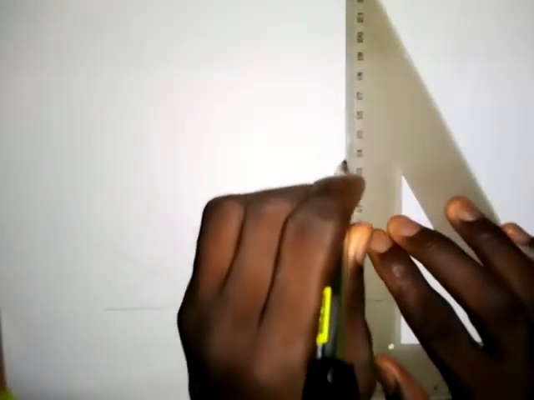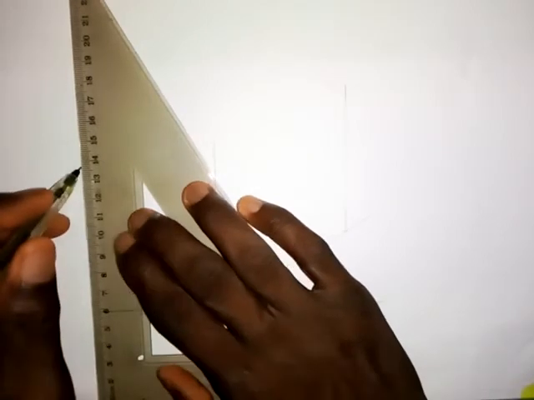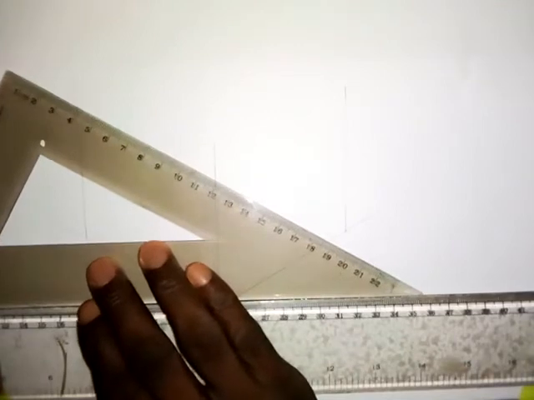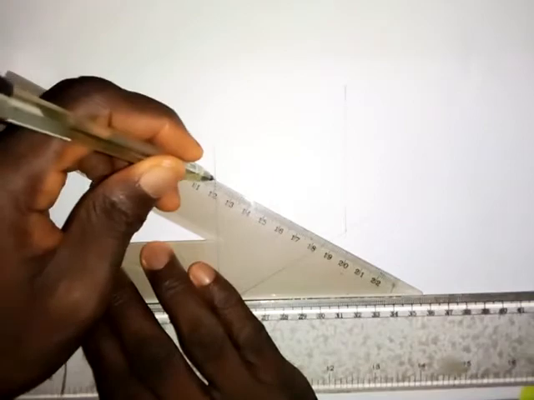Now at this point and at this point, we draw a vertical line at each point. So vertical line here, and move your set square to this side and draw a vertical line. The next thing I need to do is transfer this point with the use of my set square to the other lines.